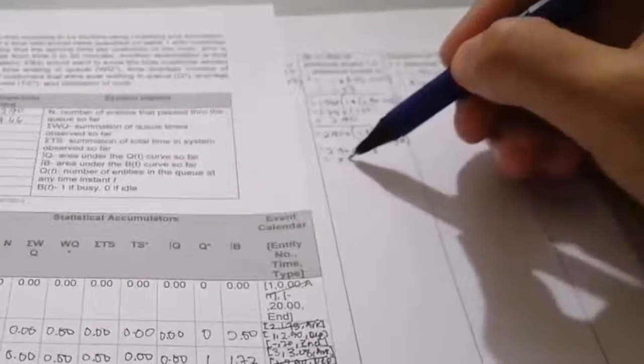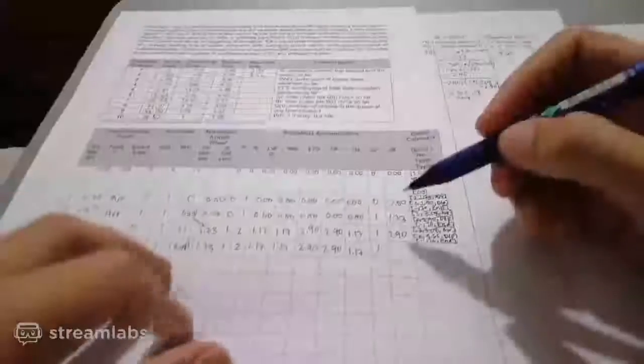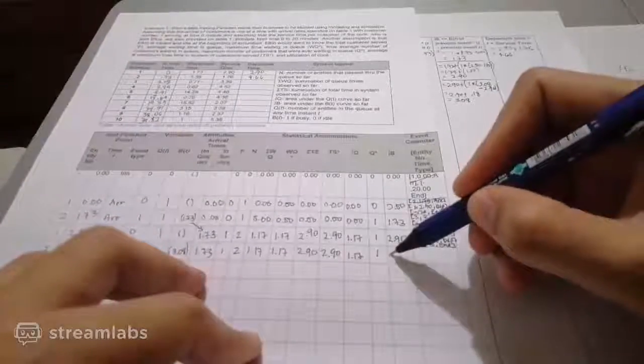3.08 minus 2.90 is 0.18 times 1, 0.18. And then 3.08, yan ang value ng ating area of B. 3.08. Okay. So, let's update again our event calendar.